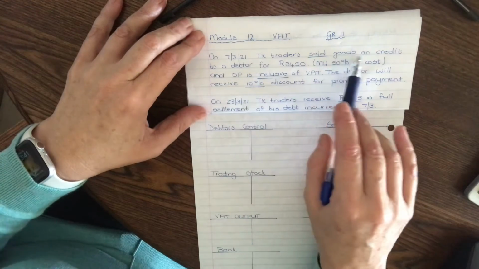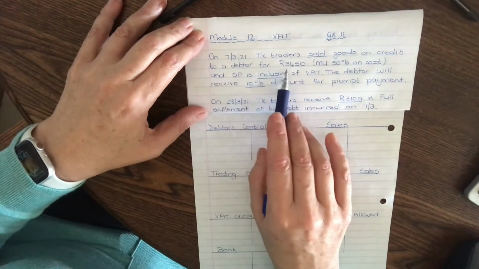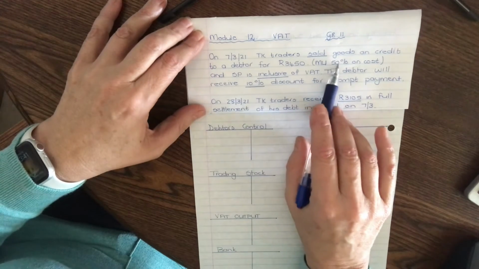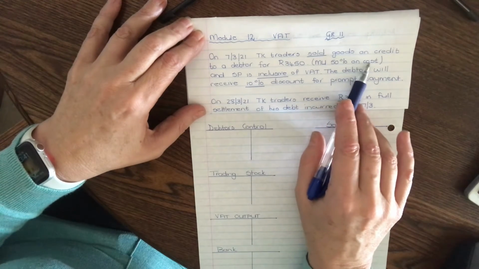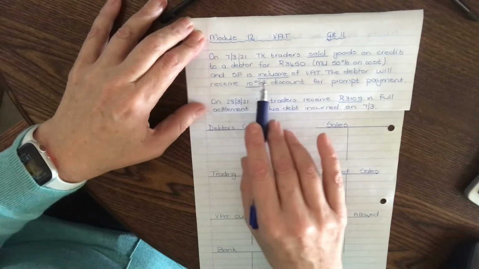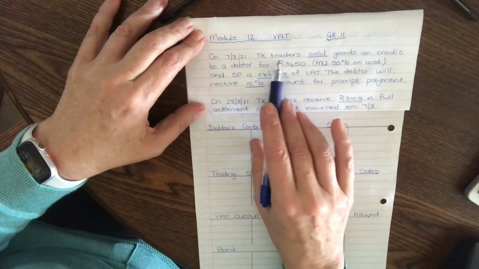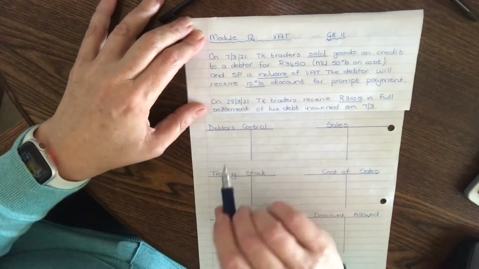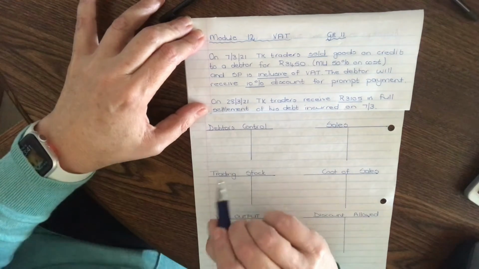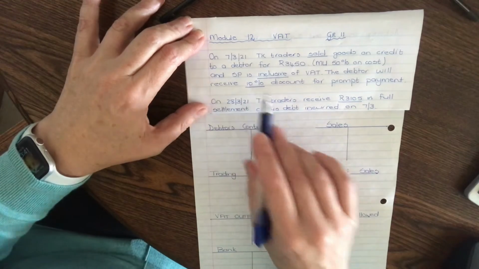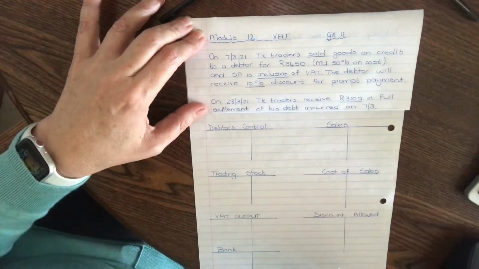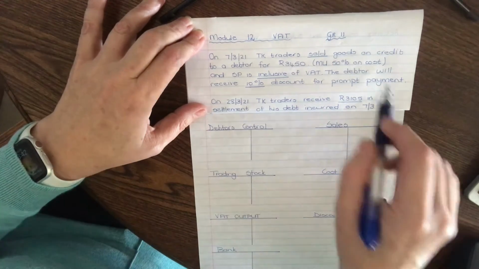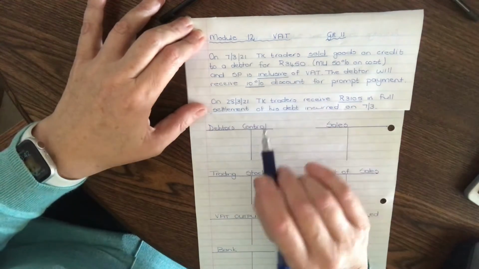But now we read further. The goods are sold on credit to a debtor for 3,450 Rand, and the markup of 50% on cost is included, as well as the fact that this selling price of 3,450 includes VAT. So the debtor will receive 10% discount for prompt payment. Let's just stop there. Let's record directly into the general ledger this transaction of this sale.